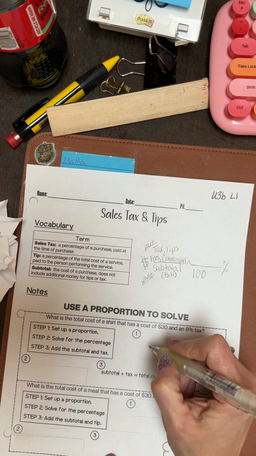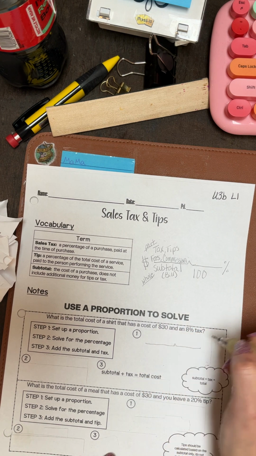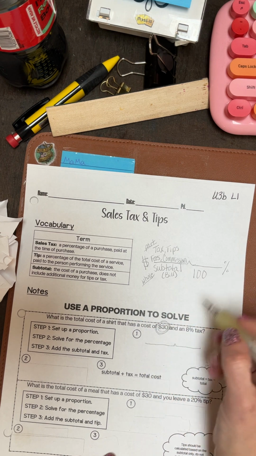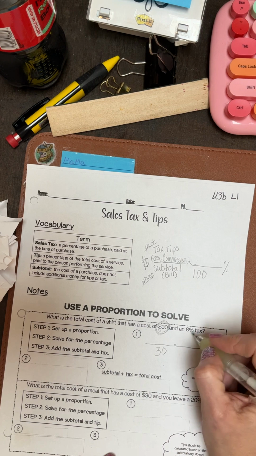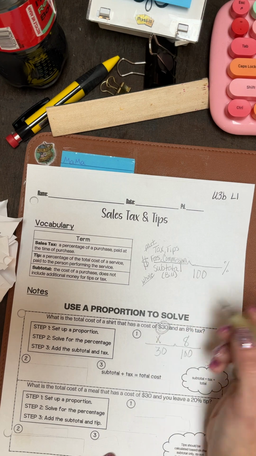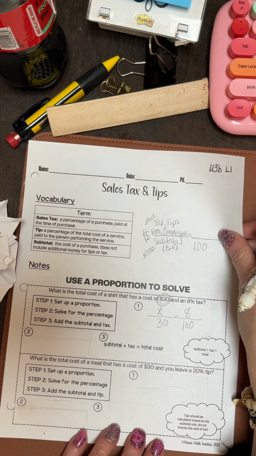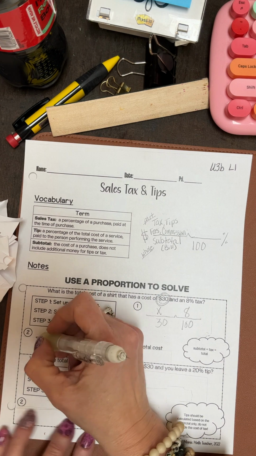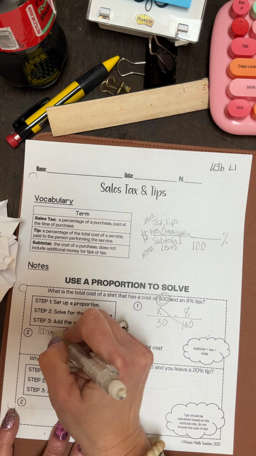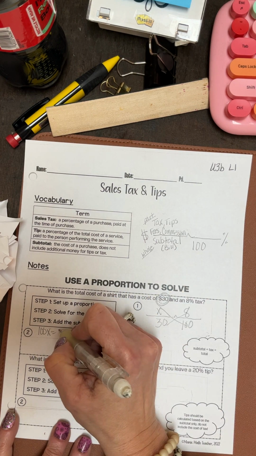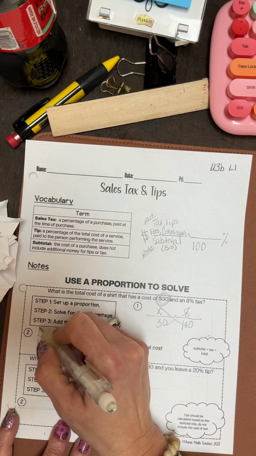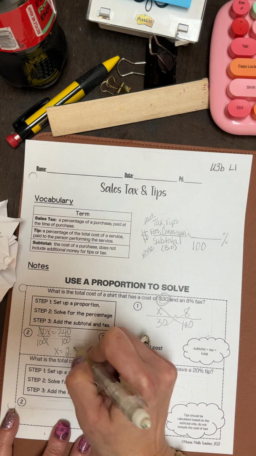So if we take that and come down here, it says set up a proportion. Our proportion is going to be, we have a shirt that costs $30, so that's going to be our subtotal. We have 8% tax, and that 100 is always there. So we're trying to find the tax. How much tax did we have to pay on this shirt? So if we come right over here, we're going to solve. 100 times x is 100x. 30 times 8 is 240. Divide both sides by 100. And x is going to equal $2.40.